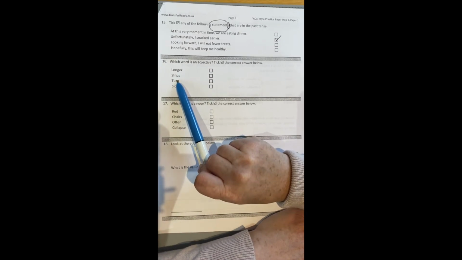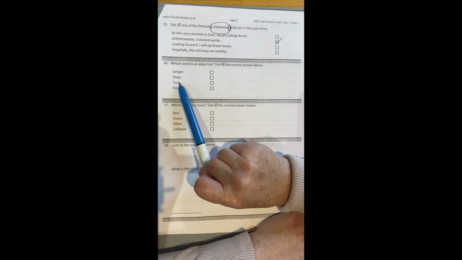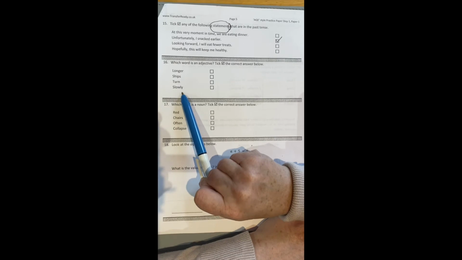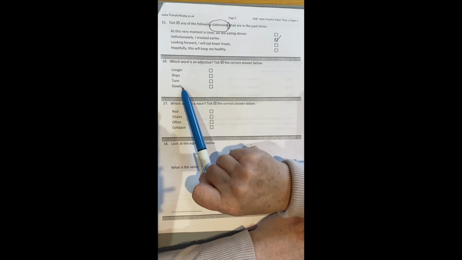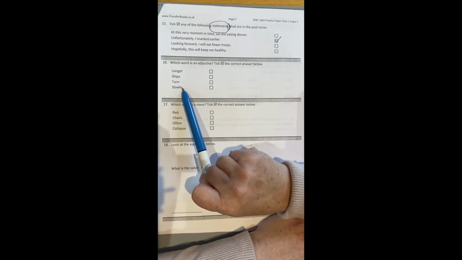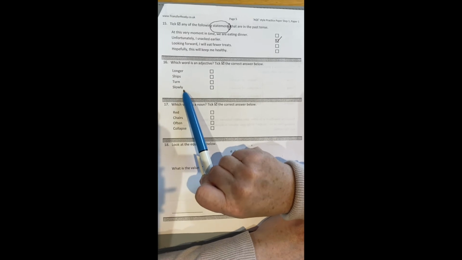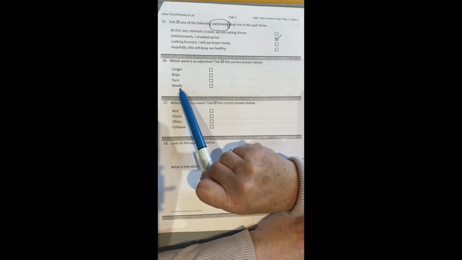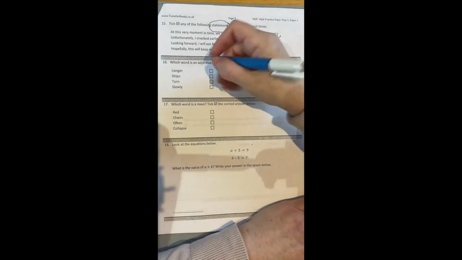Ship's banana. That doesn't make any sense, does it? Okay. Turn banana. Doesn't make any sense. Slowly banana. I'm not sure a banana can slowly on its own. Sure it can't. Slowly banana. No, because we know that that's actually an adverb and has to go along with a verb. So that isn't an adjective. So the only one it would be is longer.